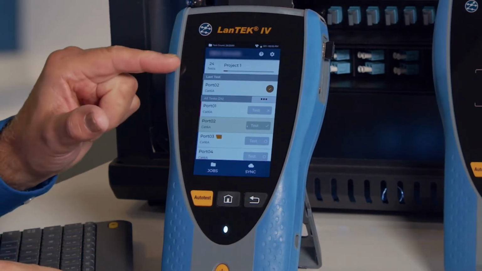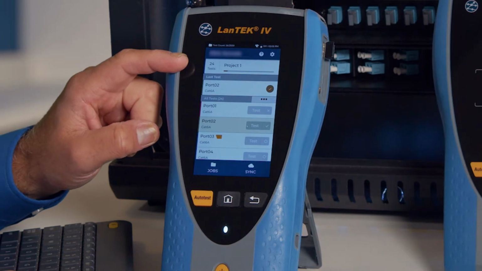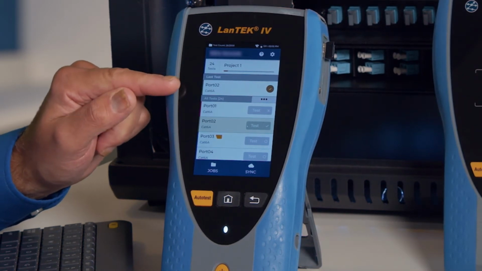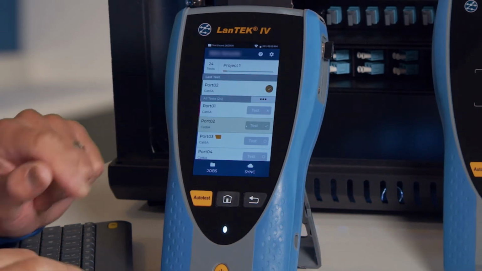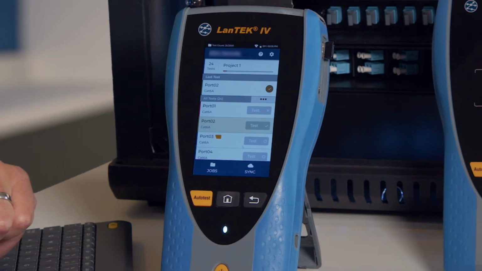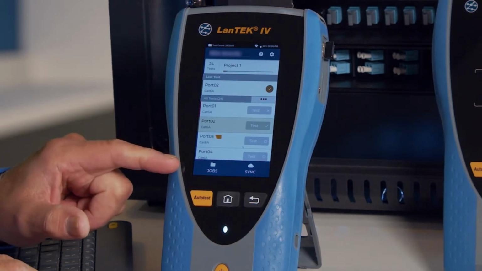And we can see that the home screen has changed so that we have our current job name, project name at the top with the results of the previous test that was run, and then a list of tests in this job that have not been run yet. So I can scroll down and see that there's 24 tests in this job that have not been run.